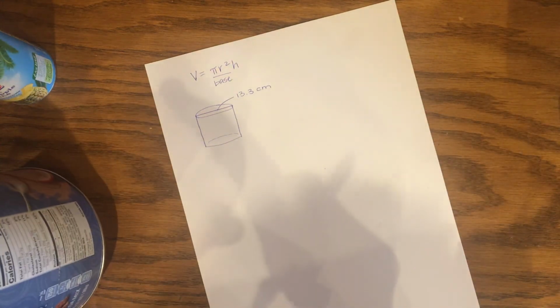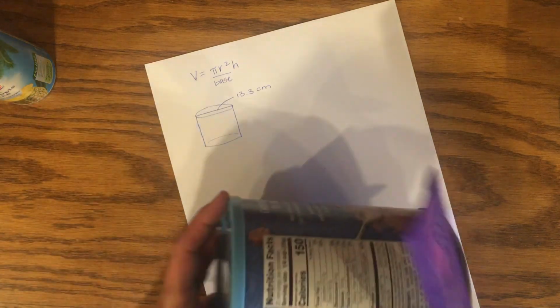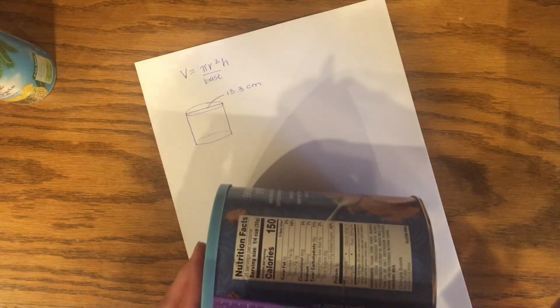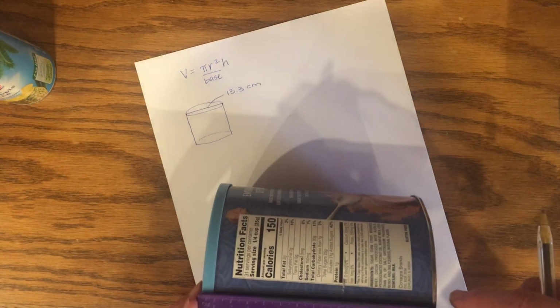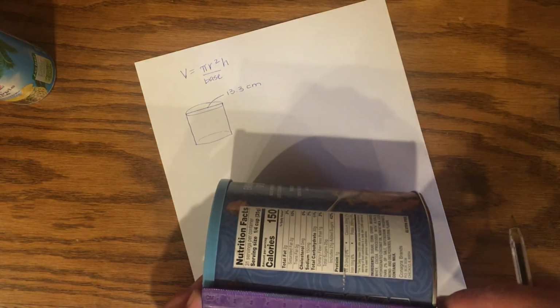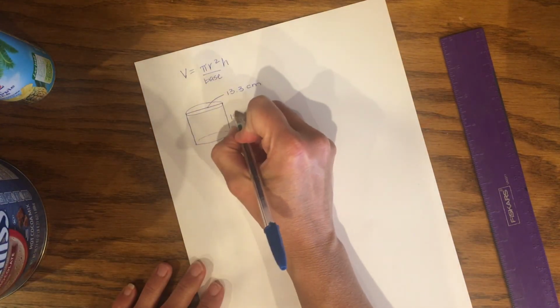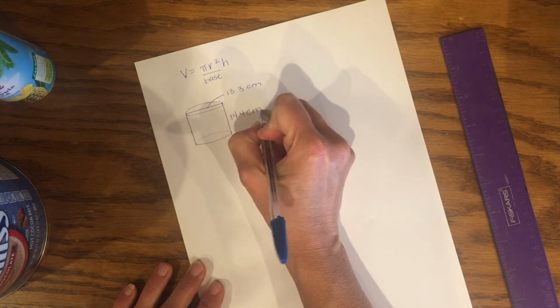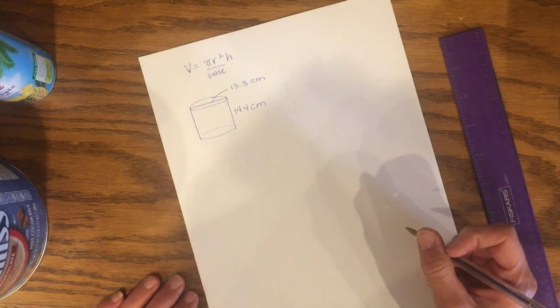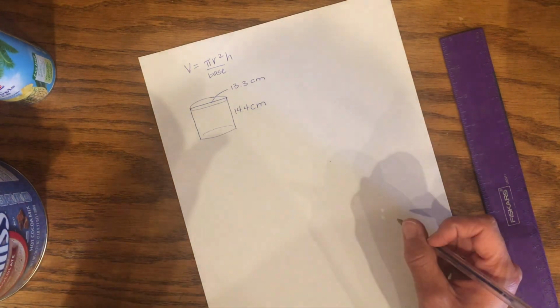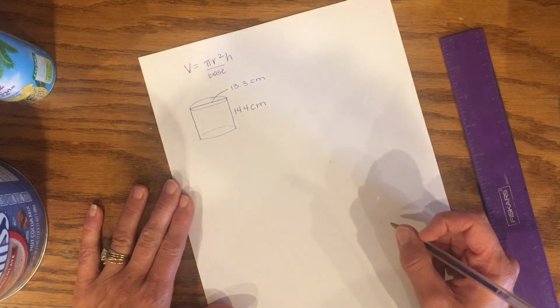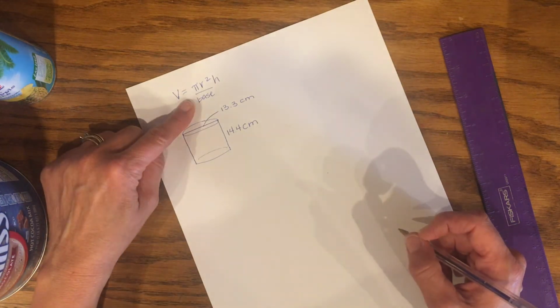The diameter is always easier to measure than the actual radius. Now I'm going to measure the height of this, and this looks like it is 14.4. So my height is 14.4 centimeters. So to find out how much Swiss Miss cocoa mix I have in here, or how much it can hold, I'm going to use this formula.